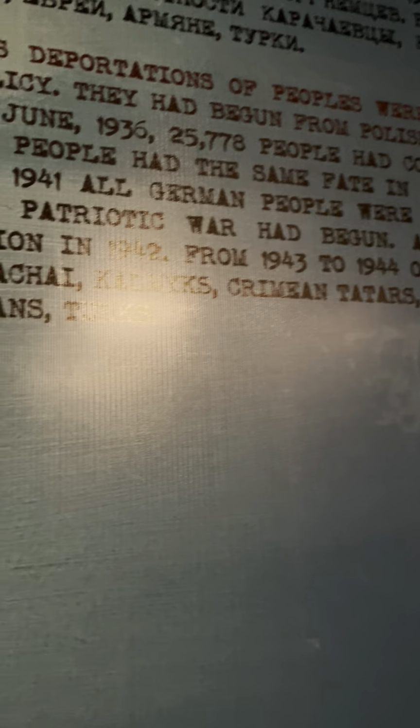The cruel policy of Stalin led to the deportation of people from West Ukraine. People had come to Kazakhstan. Korean people had been brought to Kazakhstan.